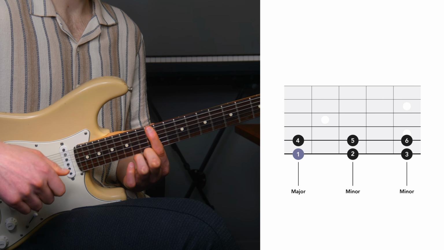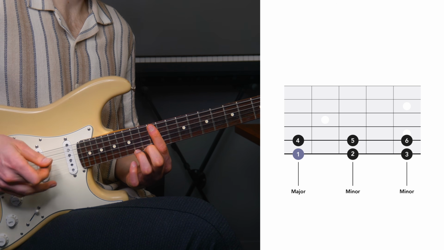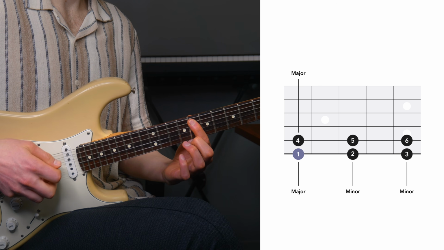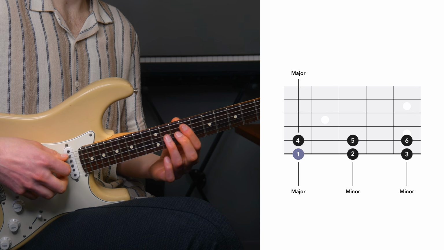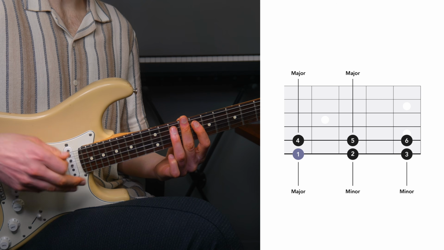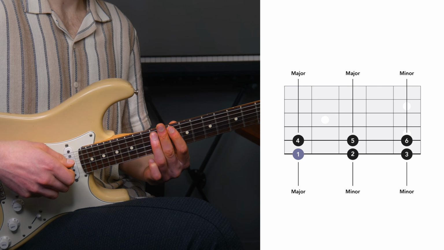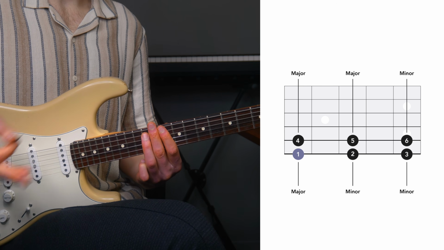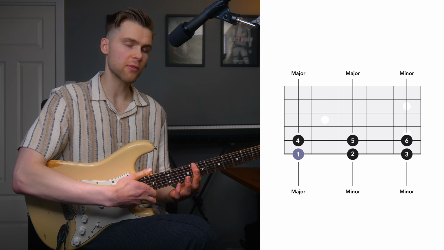Note 3 is also always a minor chord. Then we have the 4th note. Always a major chord. The 5th note. Also always a major chord. And the 6th note. Always a minor chord. Next, let's actually play the chords that belong to each of the numbers.